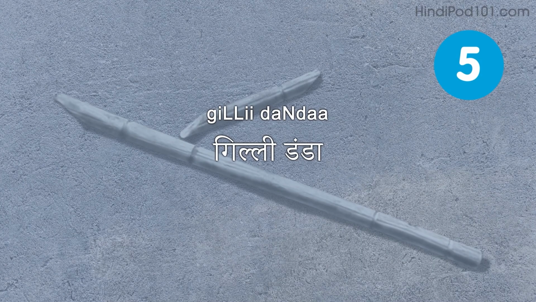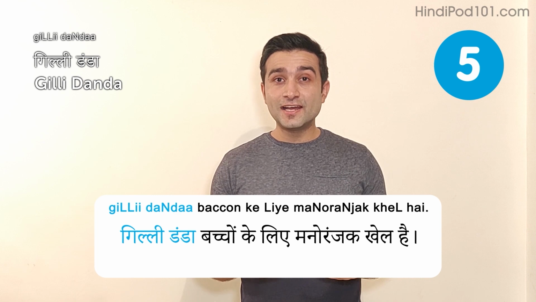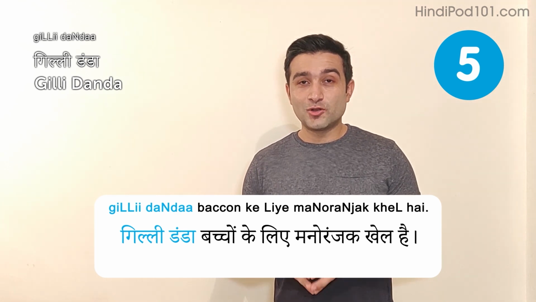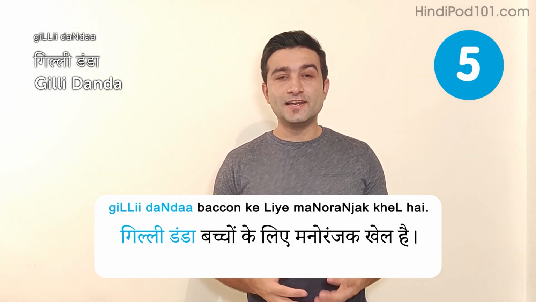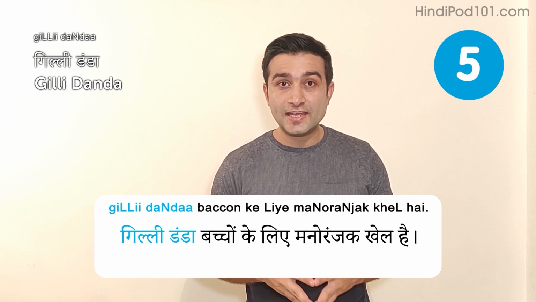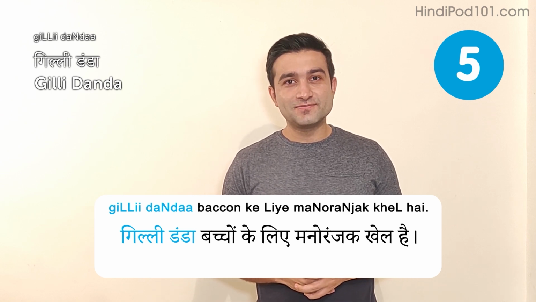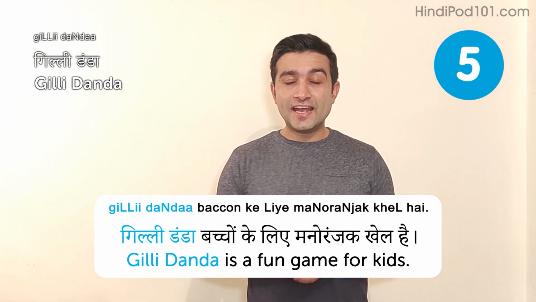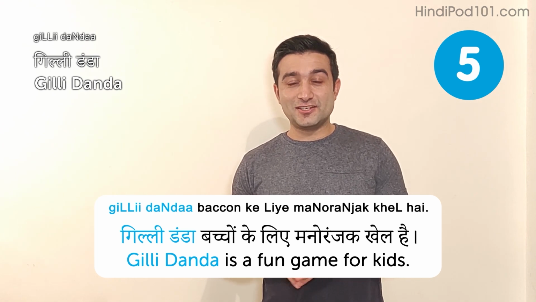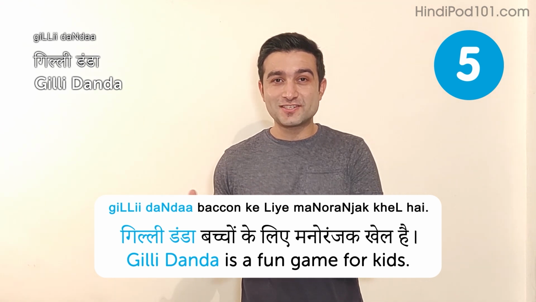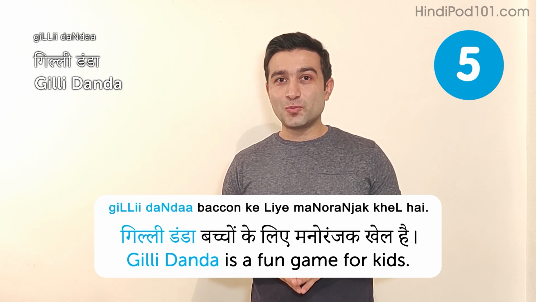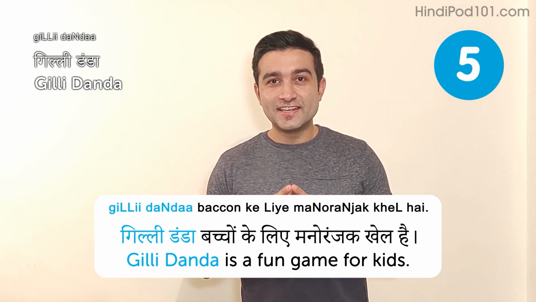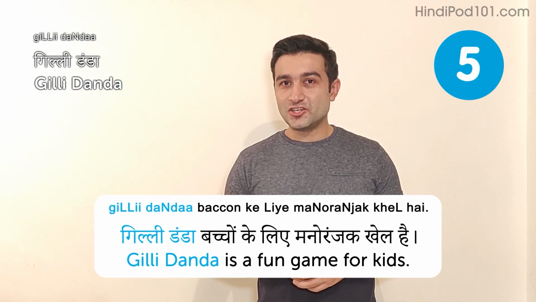Gilli Danda. Gilli Danda is known as Gilli Danda in English. Gilli Danda is a fun game for kids. It is an Indian game. It is played with 2 sticks. One is a bigger stick, another one is a smaller one.